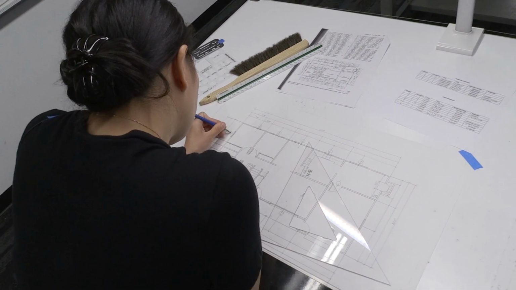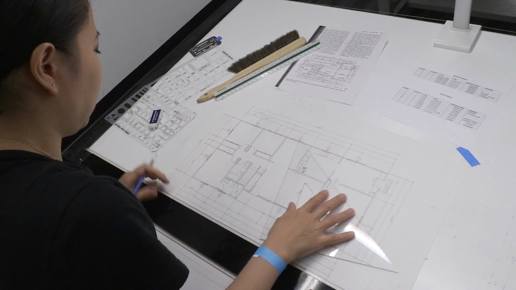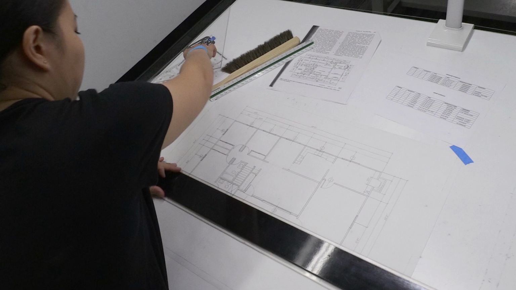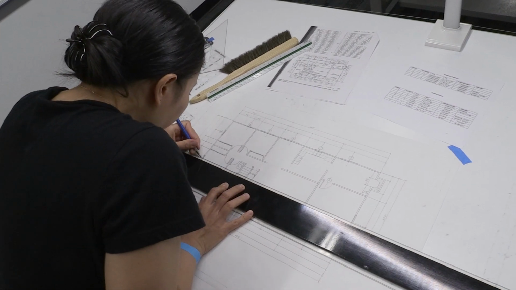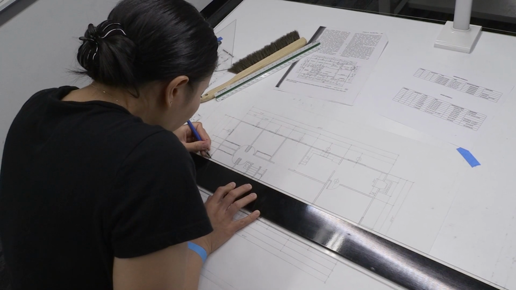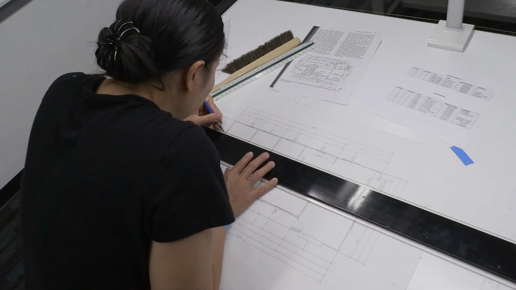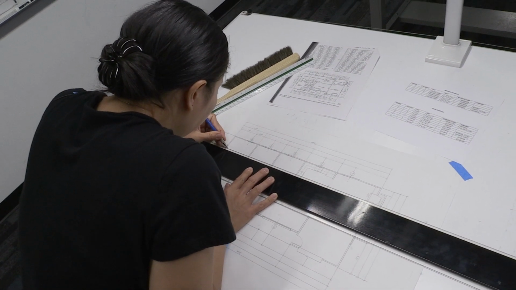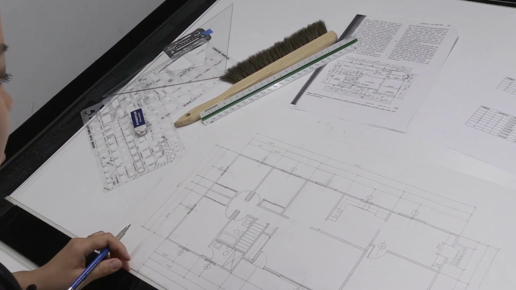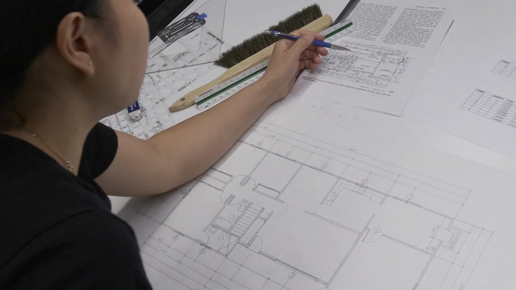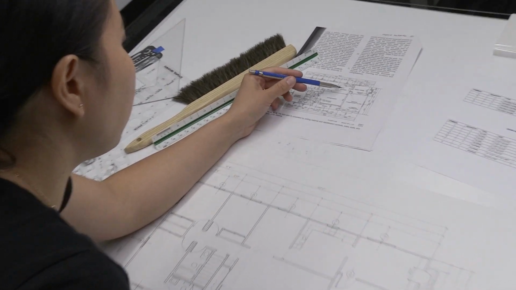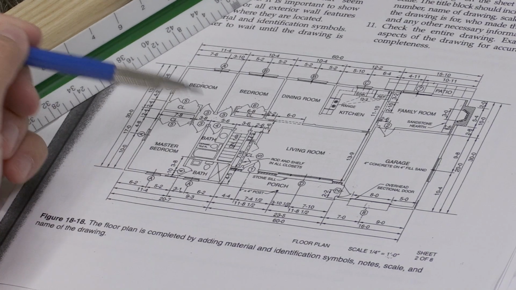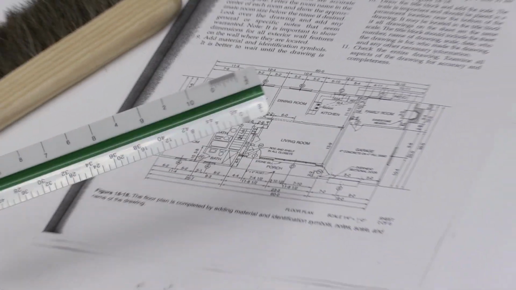And I'm gonna continue the line through the wall, dotted, through the wall and dotted. And now we're gonna do the dimensioning of the doors and openings. Okay.